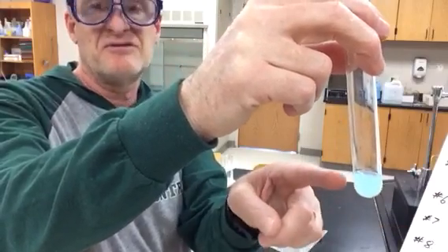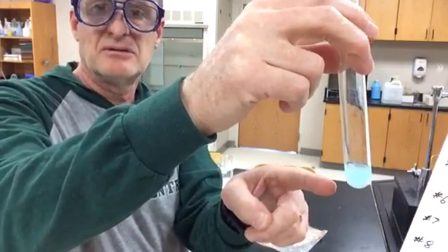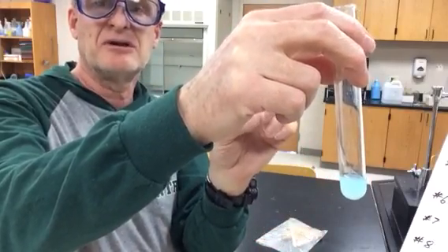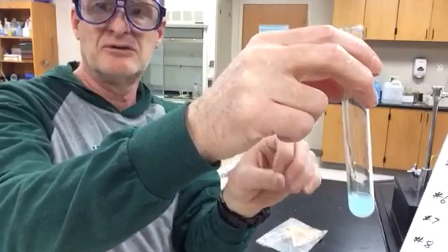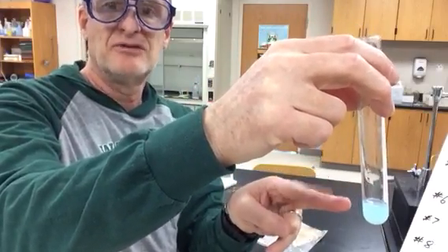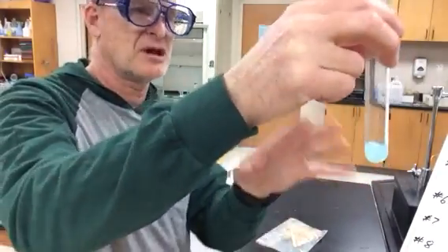But at least I've got a color change. All right, I've seen that. It's kind of a whitish color now. And I've got evidence of a cloudy solution, which means I have a new solid producing, a precipitate. So I've got those two evidences of a chemical reaction.